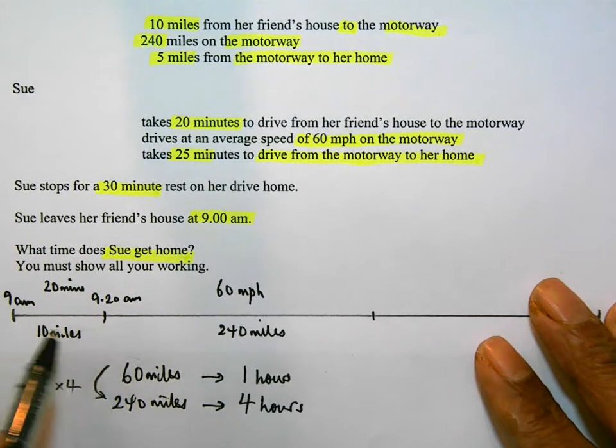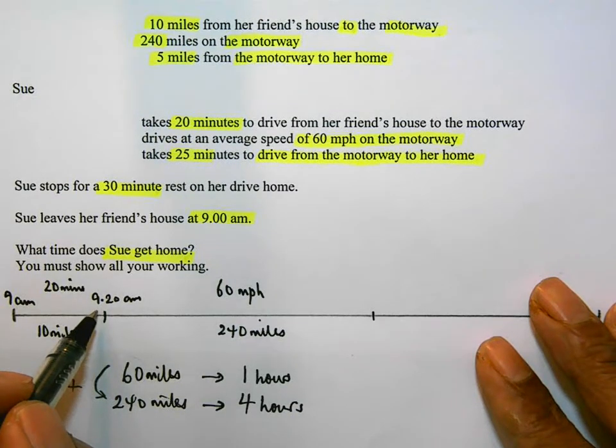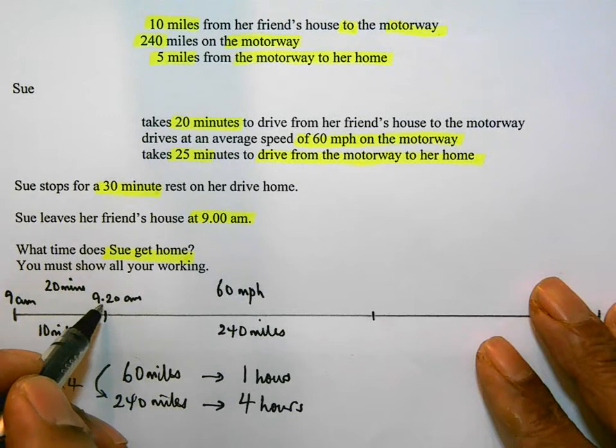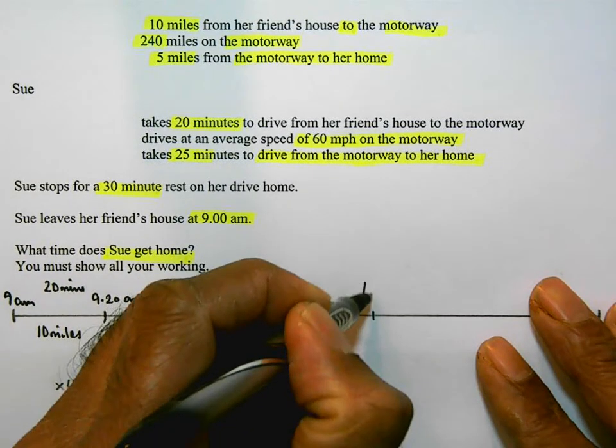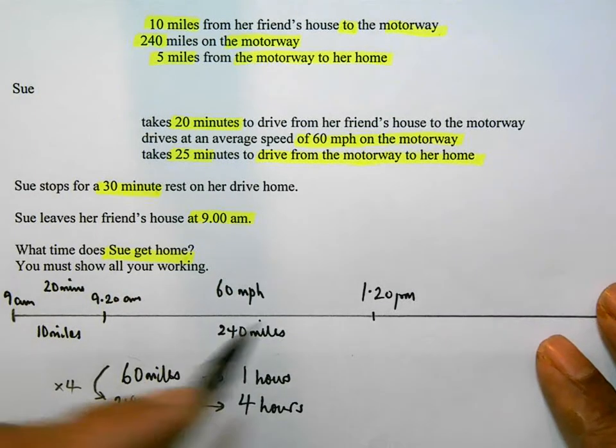to travel along the motorway for 240 miles. So that's 9:20 plus 4 hours. That's going to take me to 1:20 p.m. Okay, so she gets off the motorway at 1:20 p.m.